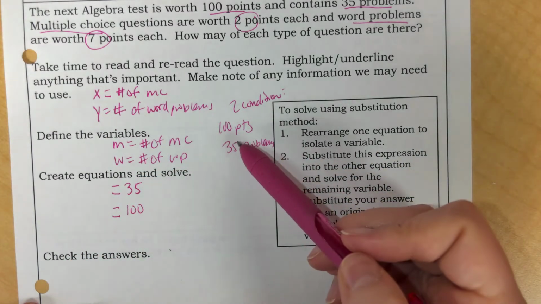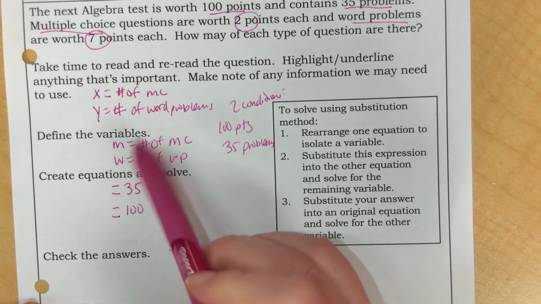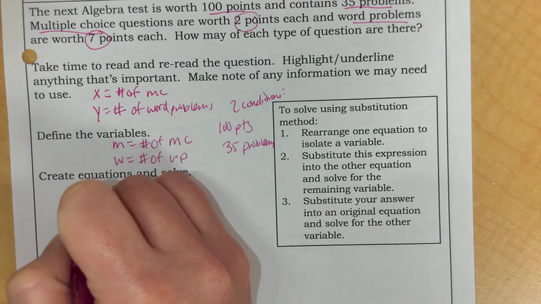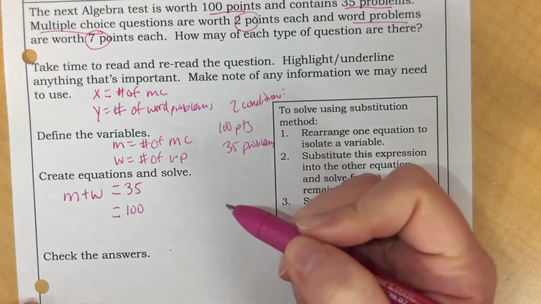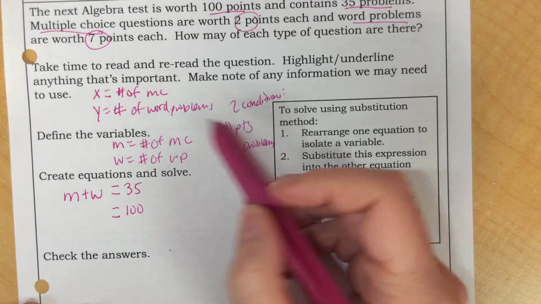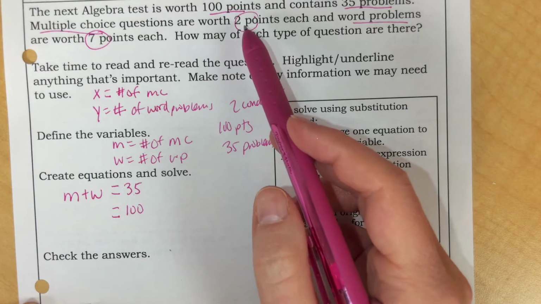So with the first condition, I know that the number of multiple choice plus the number of word problems has to equal 35. So I can write this as m plus w is equal to 35. Now, the 100 points involves me using the number of multiple choice and word problems, but also how many points each one is worth.